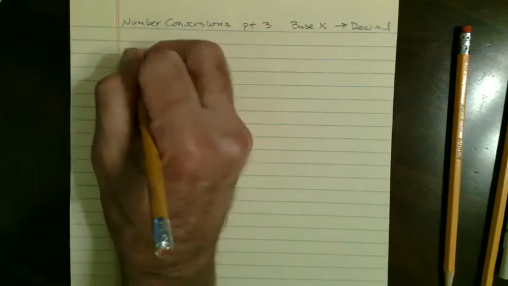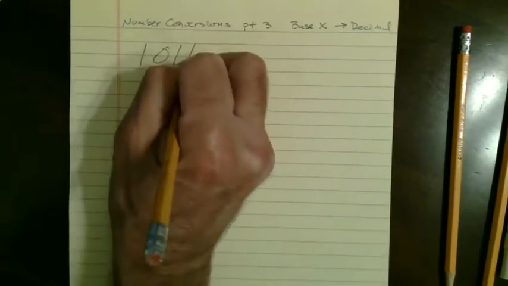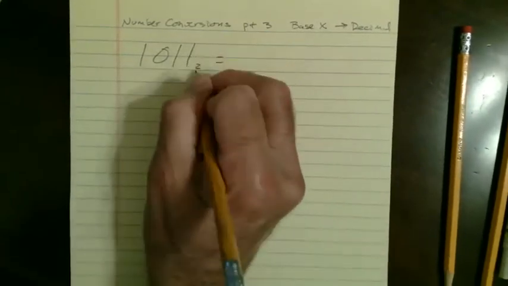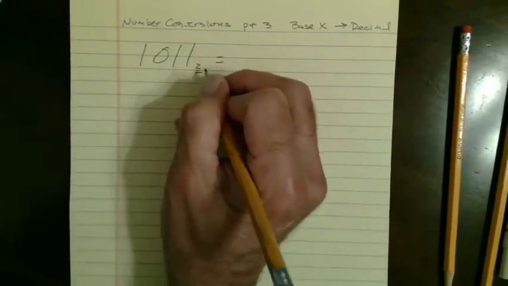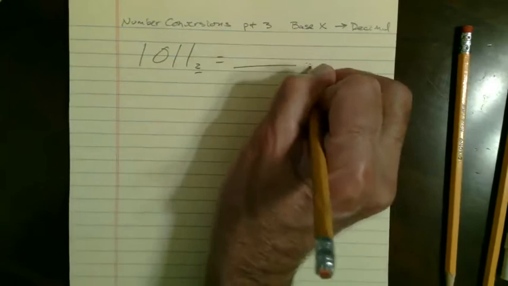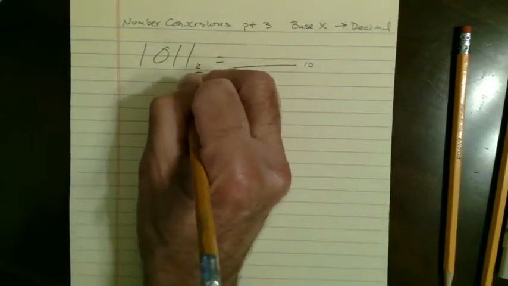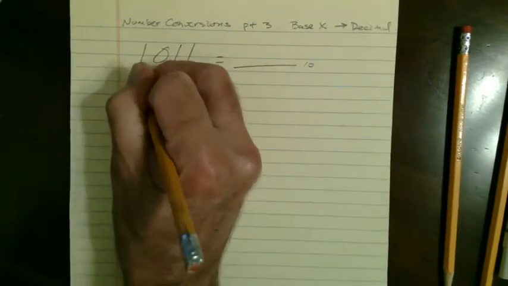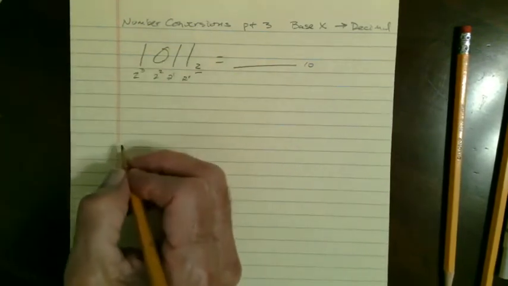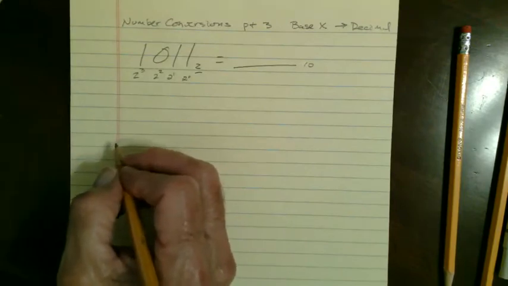All right, last time what we did is we had a number like 1011 base 2. So in this case, 2 is our x, and we want to know what that is as a base 10. So what we did is we said, all right, we'll take the 2 and go 2 to the 0, 2 to the first, 2 squared, 2 cubed, multiply all this stuff through and figure out what our answer is.